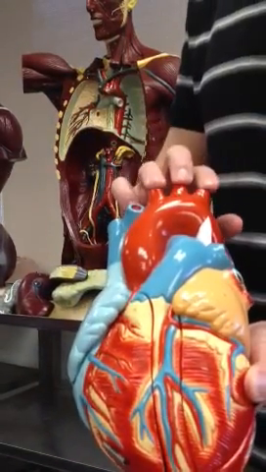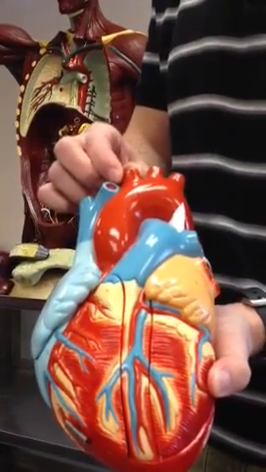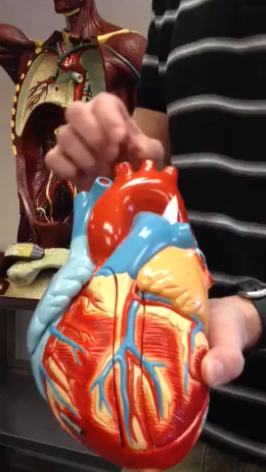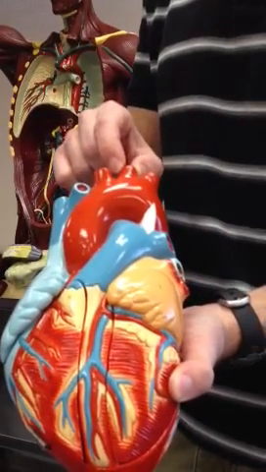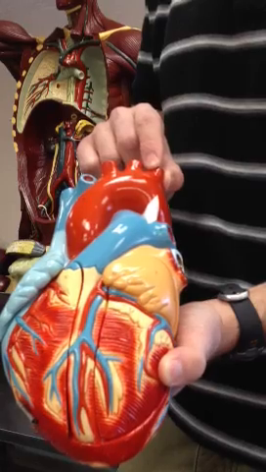Now there are 3 spigots coming off of the aortic arch. We have the brachiocephalic artery, which is feeding the right side of the head and arm. We have the left common carotid feeding the left side of the head, and the left subclavian, which makes its way towards the left arm.